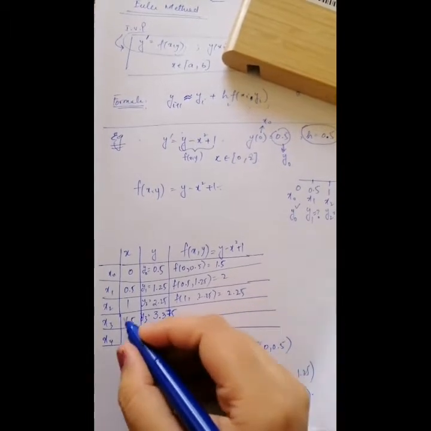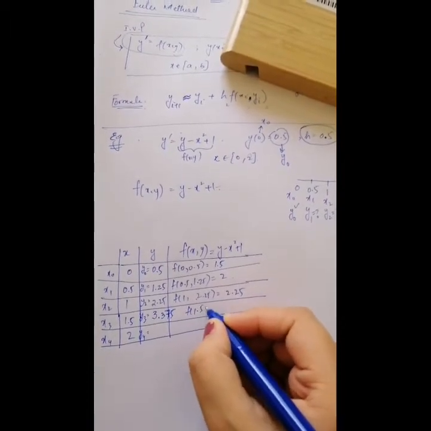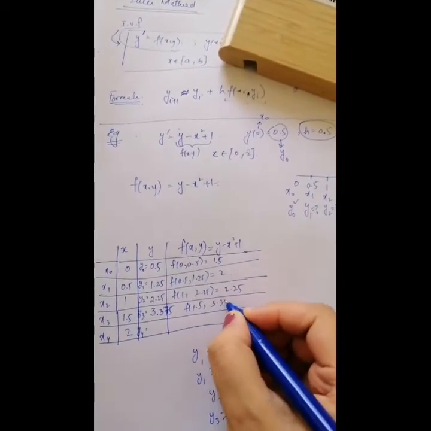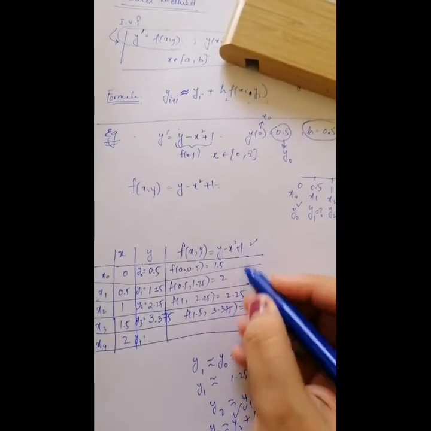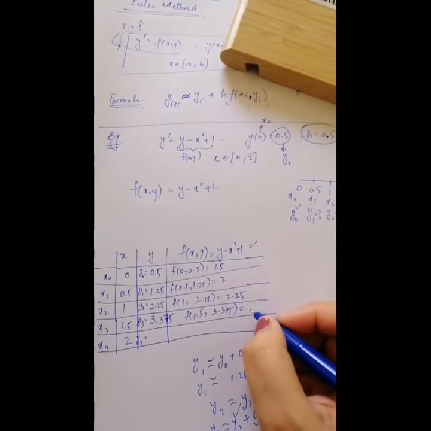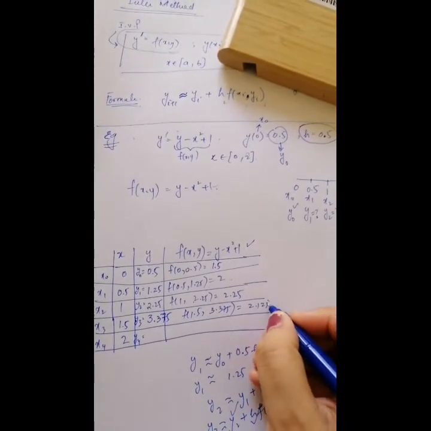x की वैल्यू आप 1.5 रखोगे, 1.5, और y की वैल्यू अब आपके पास है 3.375. फंक्शन के अंदर, इस फंक्शन के अंदर पुट करो, आपके पास आ जाएगा 2.125.